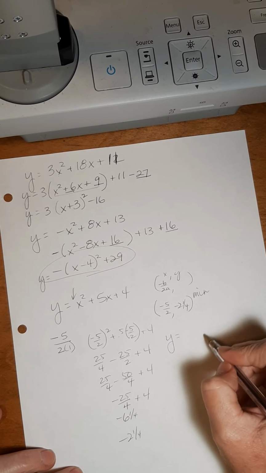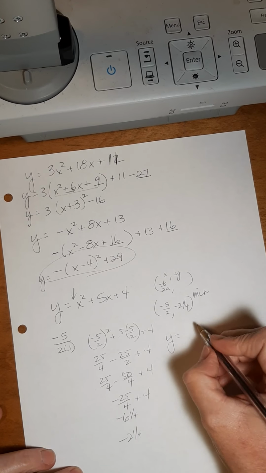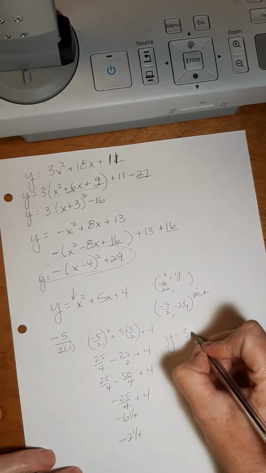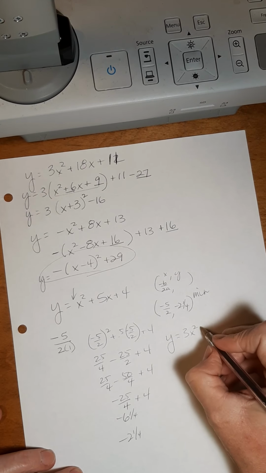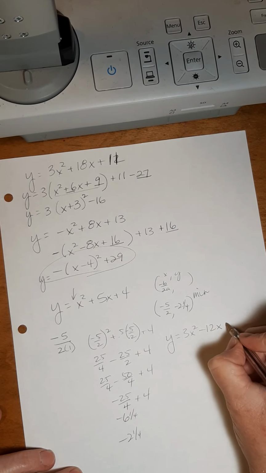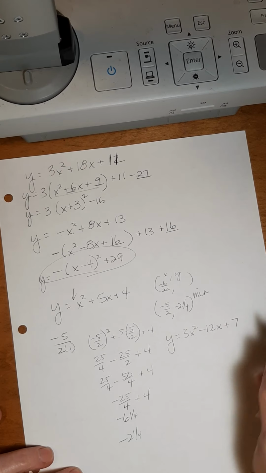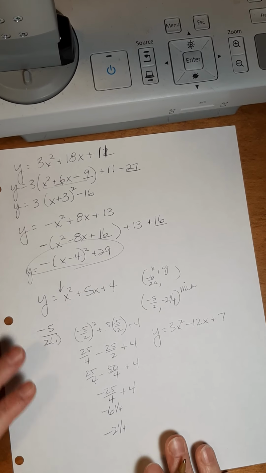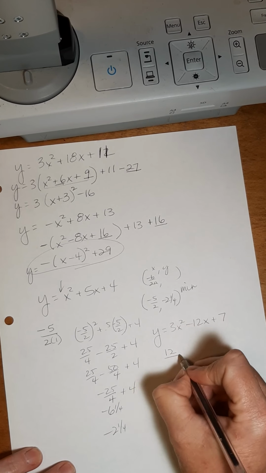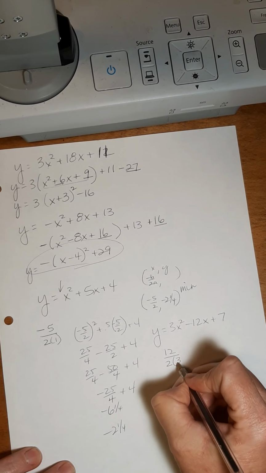Now, if this was a nice even number, it would have worked out better. Let's say if I had 3x squared minus 12x plus 7. Looks kind of bad, but so I have negative b, or positive 12, over 2a.